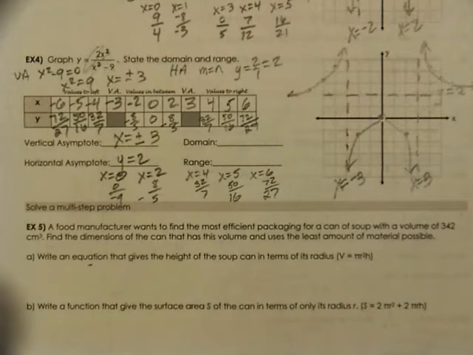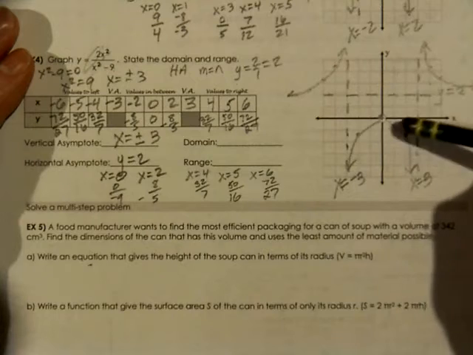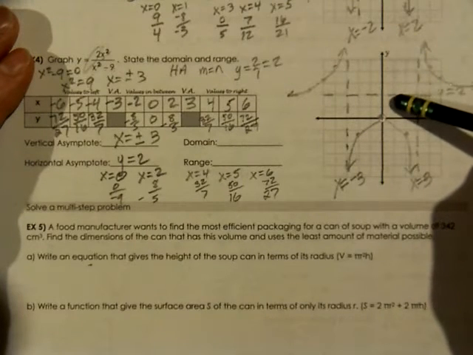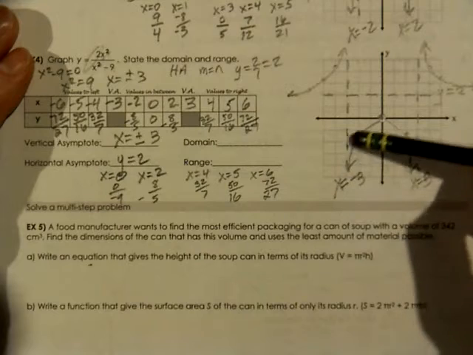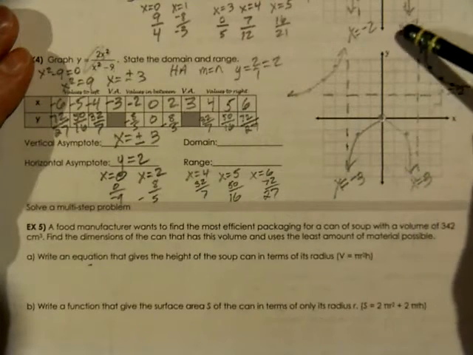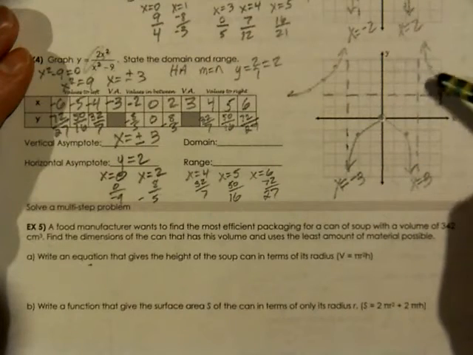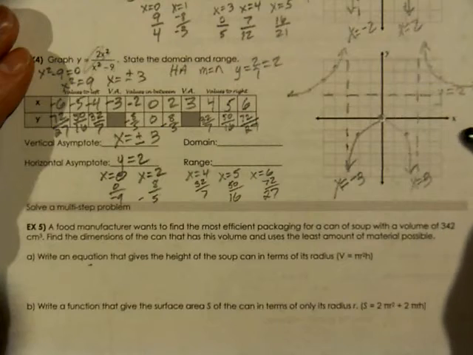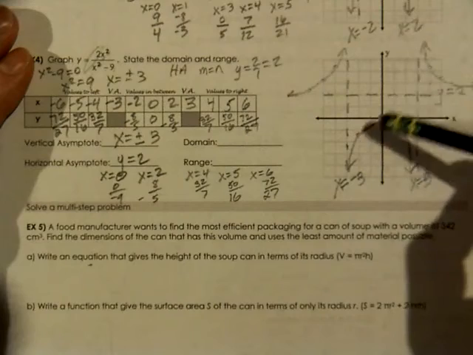Now, it is possible that this center graph could come down one side, cross over the horizontal asymptote, and then swing over to the other side. That does happen in some crazy graphs. When that's happening, usually your branches are in opposite corners also. Okay, so don't be surprised.